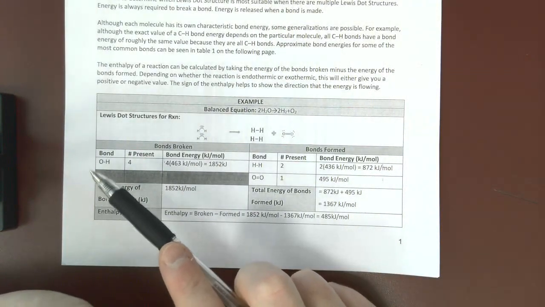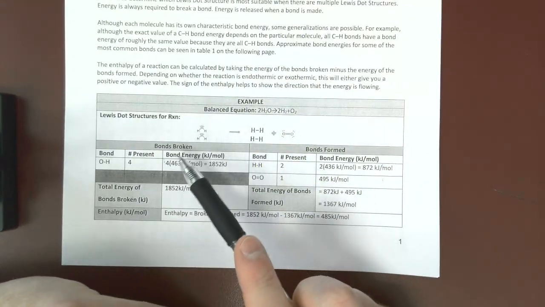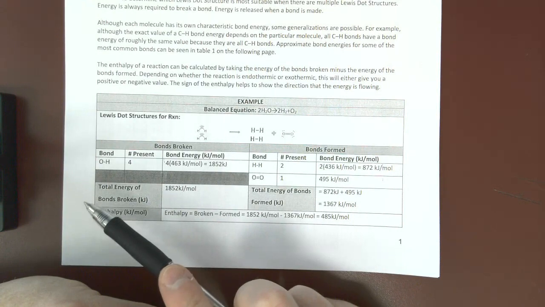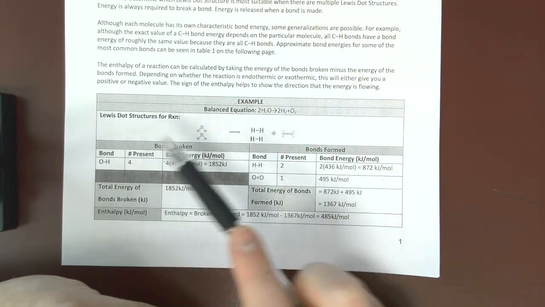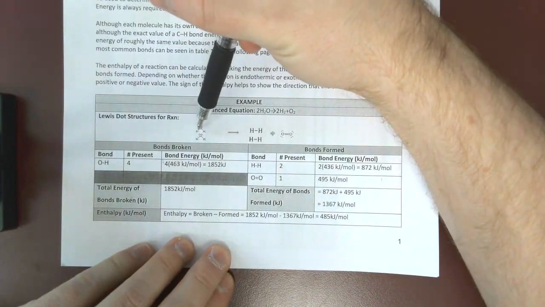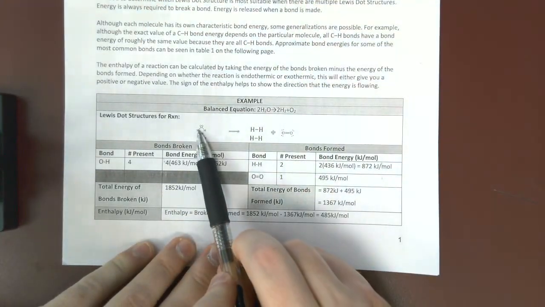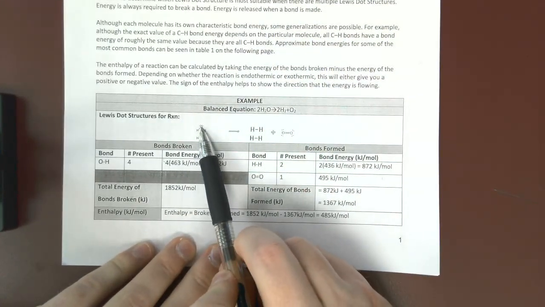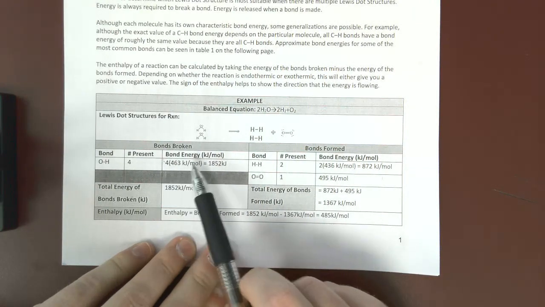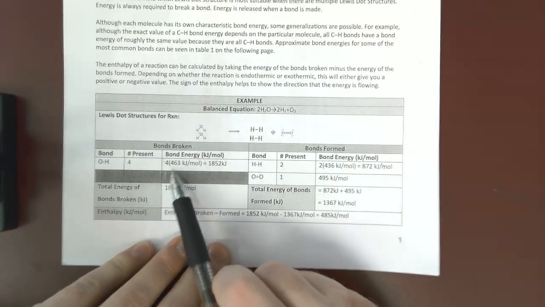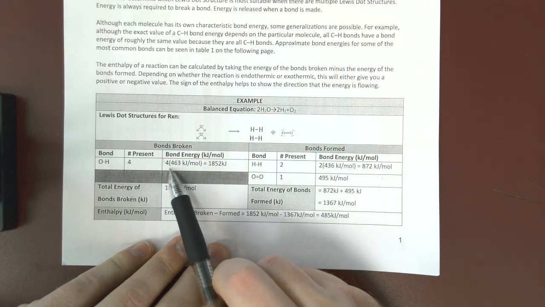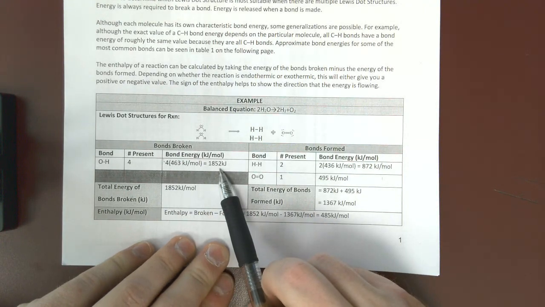So for this one, we have water on my reactant side, so that's bonds broken. So I need to calculate how many OH bonds I have. So I have to count that. So you have 1, 2, 3, and 4. So you're basically counting the line that is bonded between the H and the O. So I have 4 there. And then the chart on the next page is where I get this energy from. So I do 4 times that energy and I get this value.